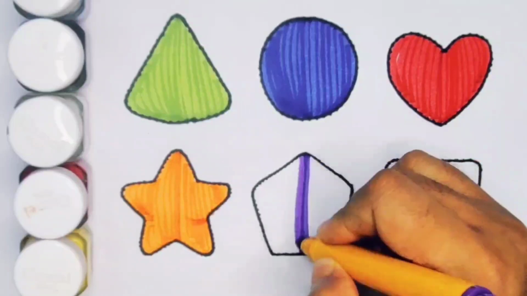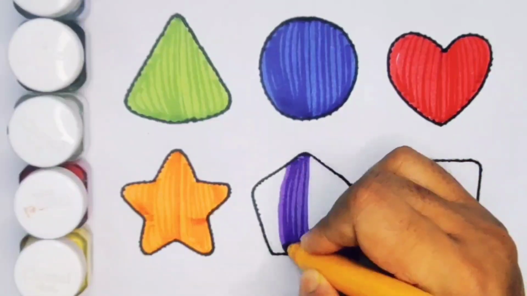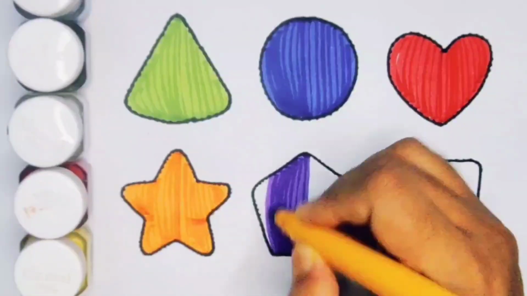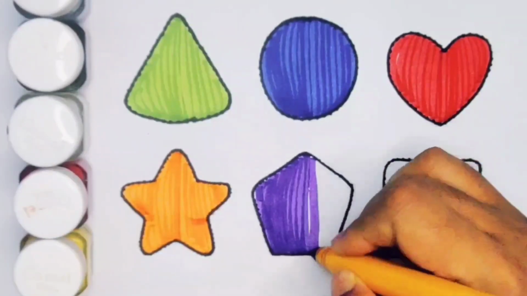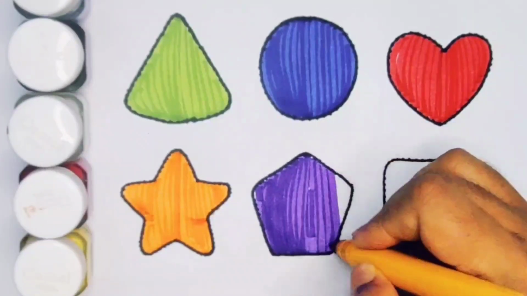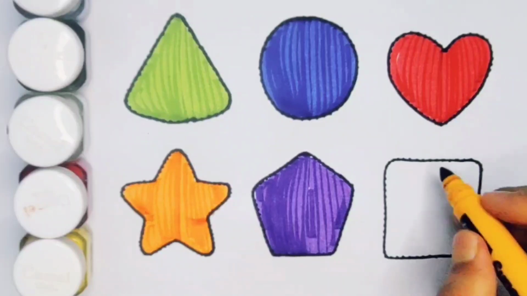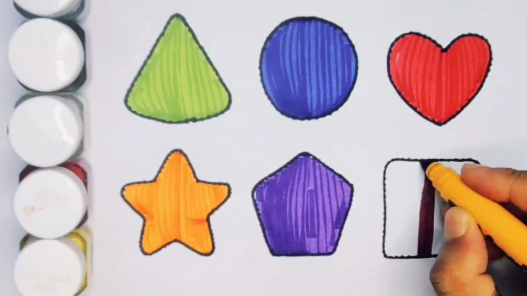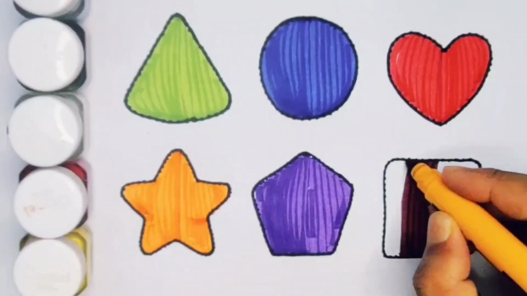Purple color, pentagon. Next, chocolate color, square.